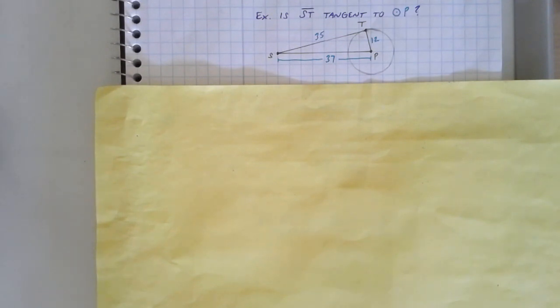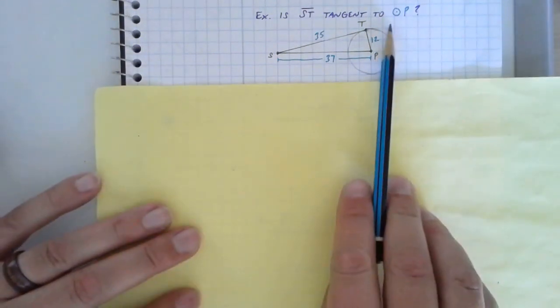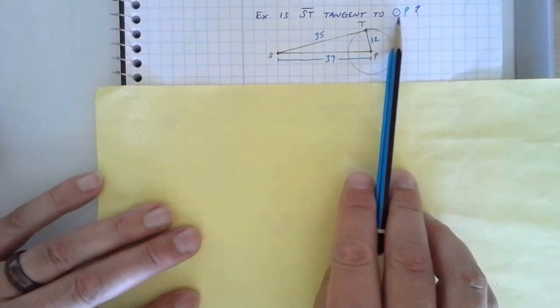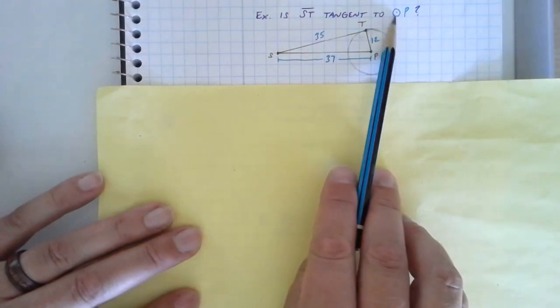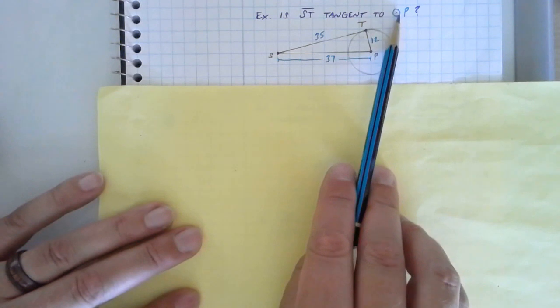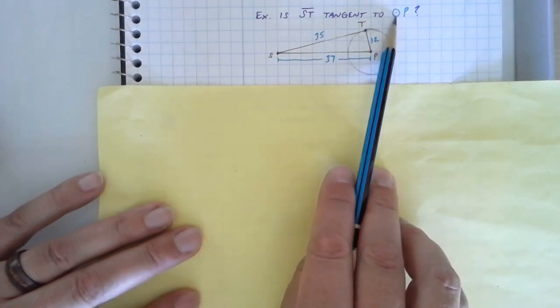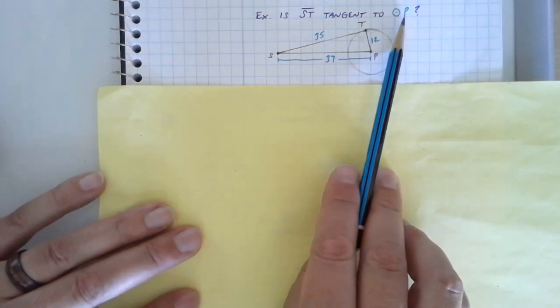But we're given this diagram. Surprise, surprise, there's a circle. And then they show us this triangle. A couple things to point out just to be aware of here. This is circle P, so this is a specific notation. Circle P, you'll see a little circle with a dot in the middle. That's just the geometric symbol for a circle. You always name a circle based on the center point.